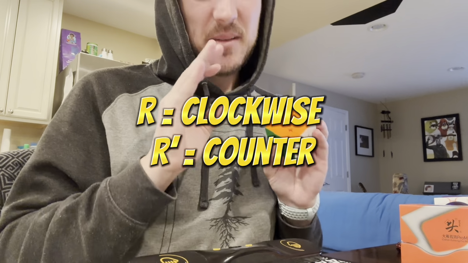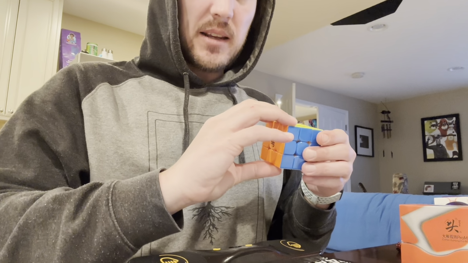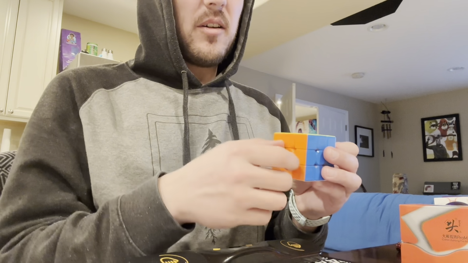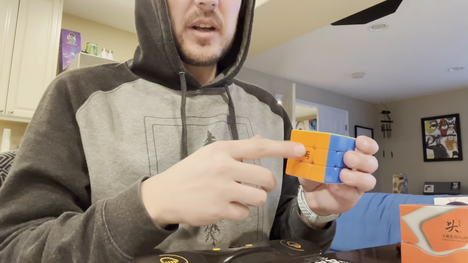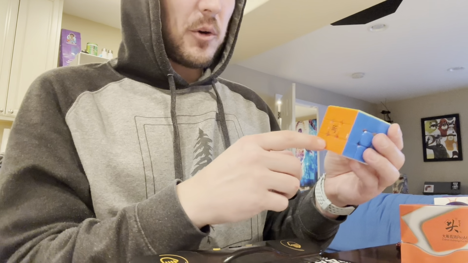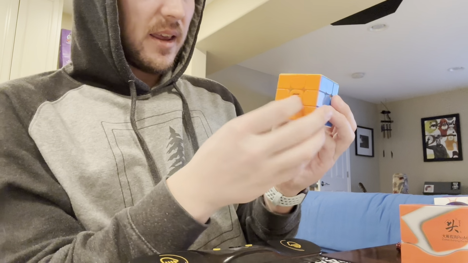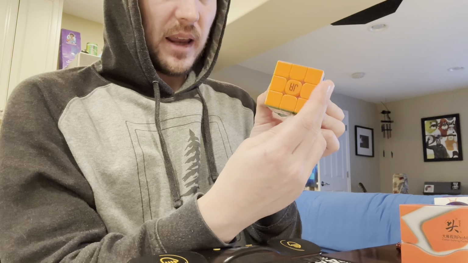So if it just says R, you're going to take this right layer and rotate it 90 degrees clockwise, just like that. That's an R move. If you had R prime, R apostrophe, you take that right layer and, looking at it straight on, rotate counterclockwise for R prime.